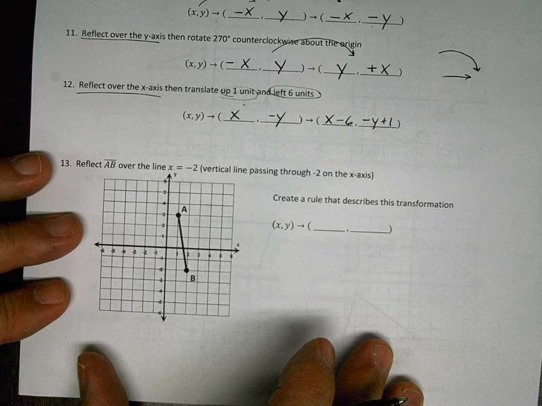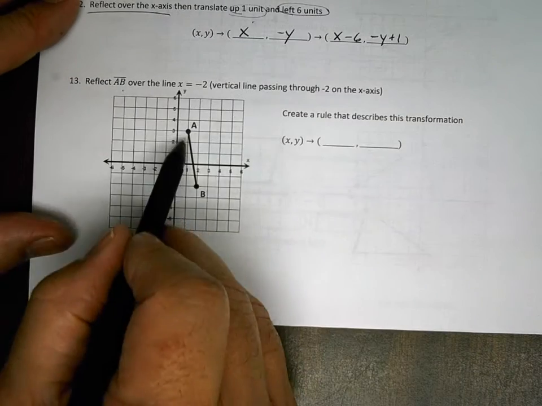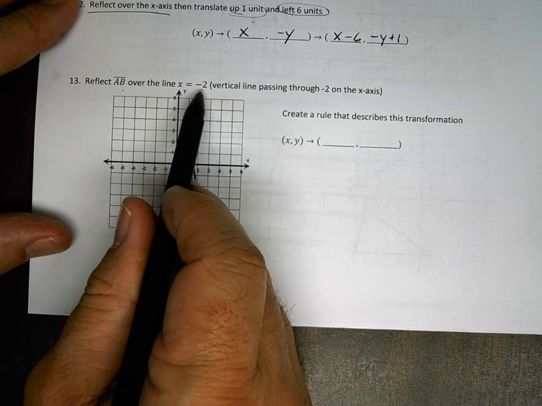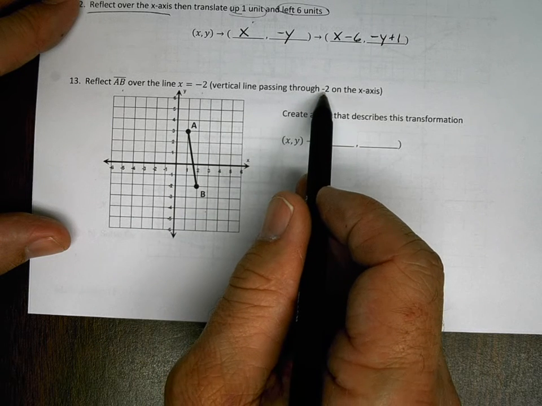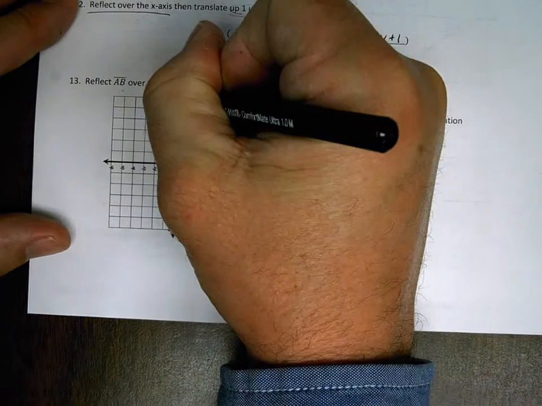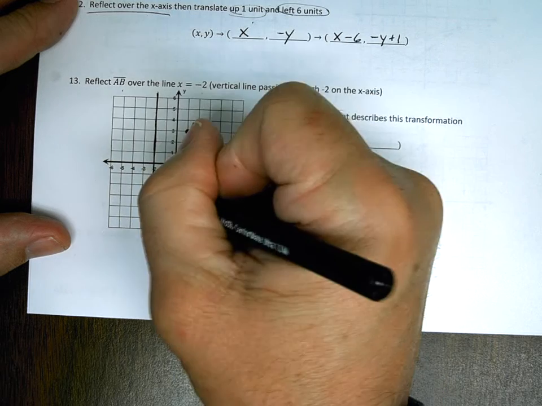Okay, moving on to number 13. It says reflect line segment AB over the line x equals negative 2. Vertical lines passing through the negative 2 on the x-axis. So what they're saying here is here's your x equals negative 2. So we're going to draw that line of reflection right there.